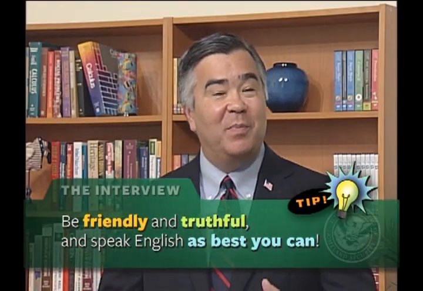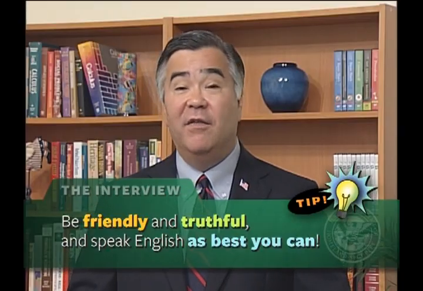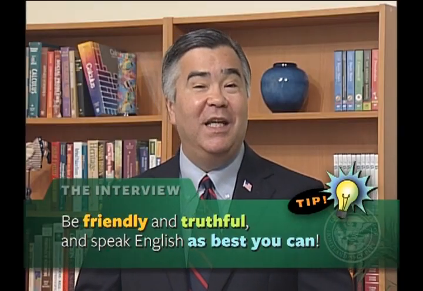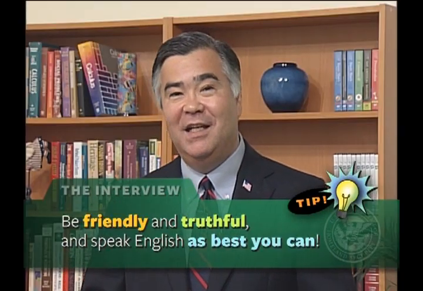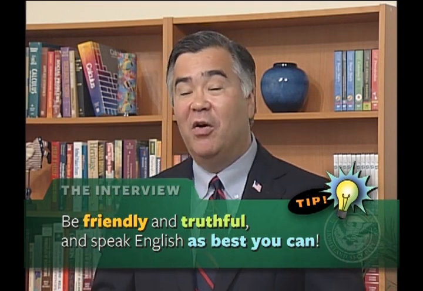The officer will also listen carefully to the way you answer his or her questions, because remember, the officer wants to see whether you have good speaking skills in English. So think carefully about what the officer says and respond in a friendly manner, giving truthful information and speaking English as best you can. If you can understand what the officer is saying and answer the questions correctly, you'll do fine on this part of the interview.